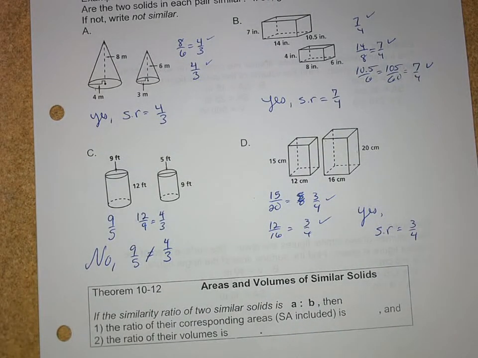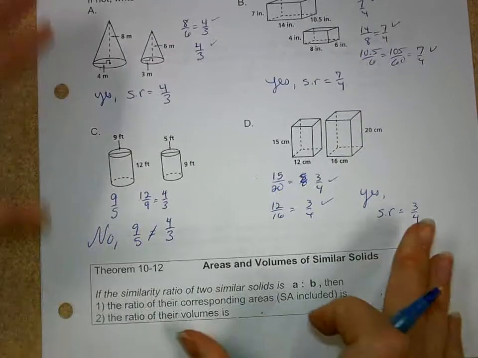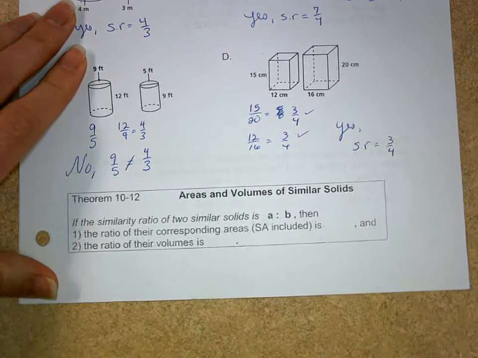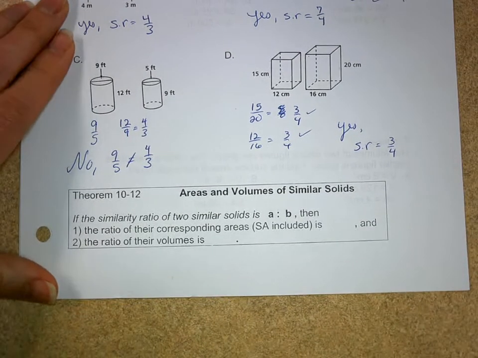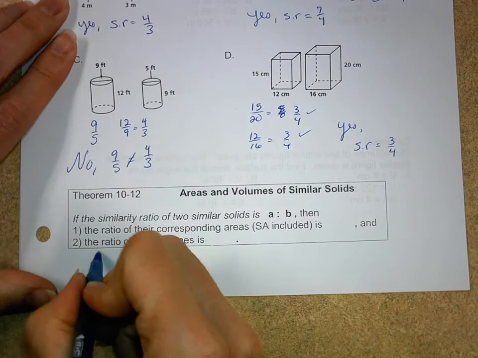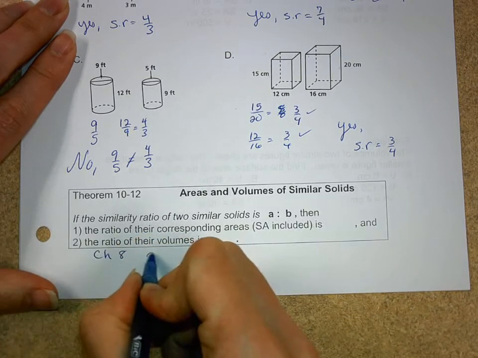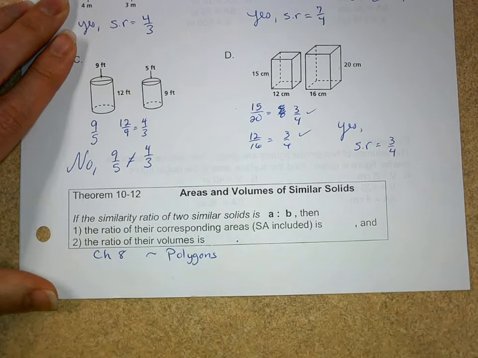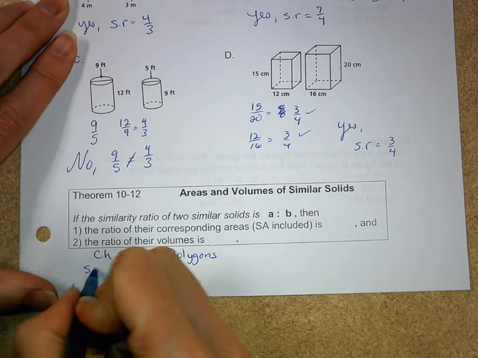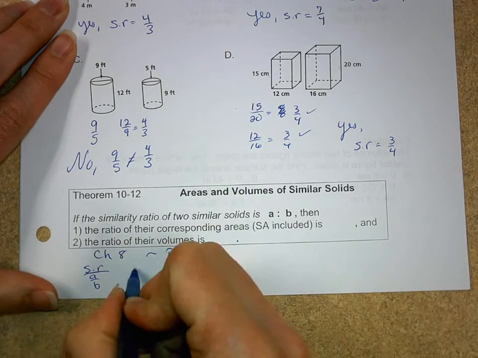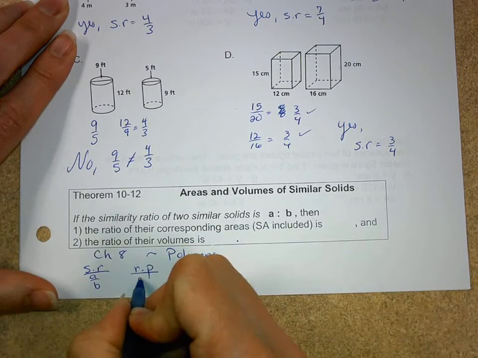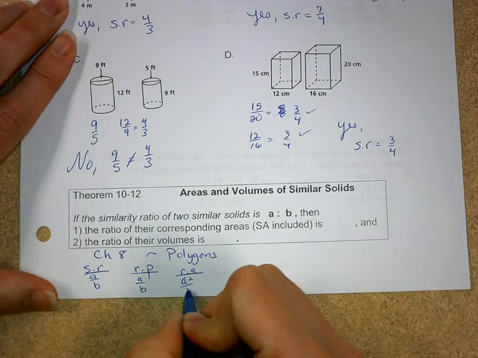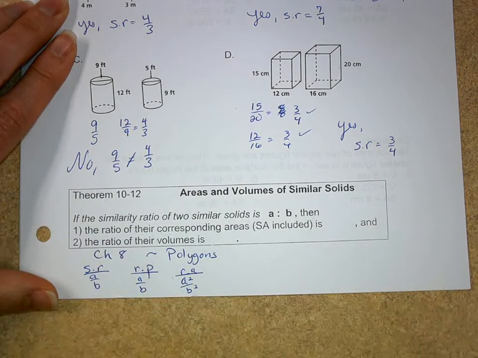So now with that, I need you to go back to chapter 8. I'm going to do it down below here. In chapter 8, we learned that for similar polygons, the similarity ratio was A to B, the ratio of the perimeters was A to B, and the ratio of their areas is A squared to B squared if I had similar polygons.